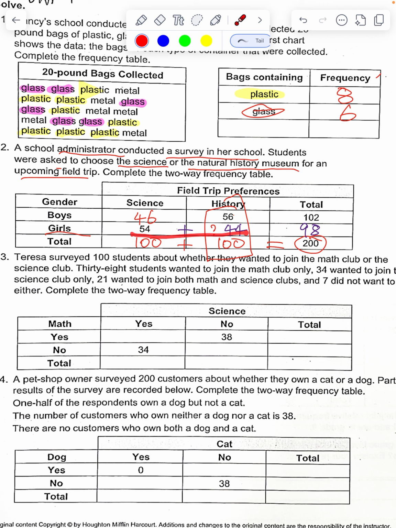So I use these two add together equal to 98. If I use a different number, a different method, I use 200 minus 102, it's also 98. Yeah? That means my answer is correct.